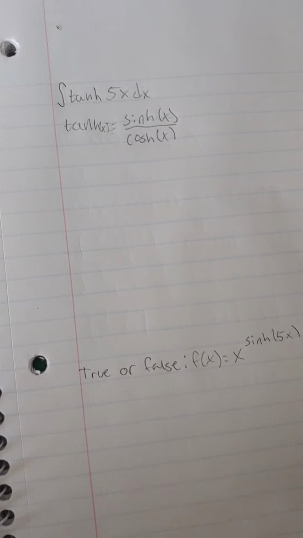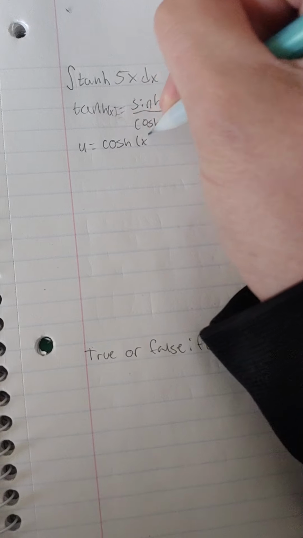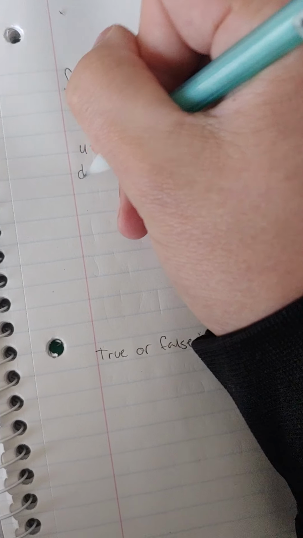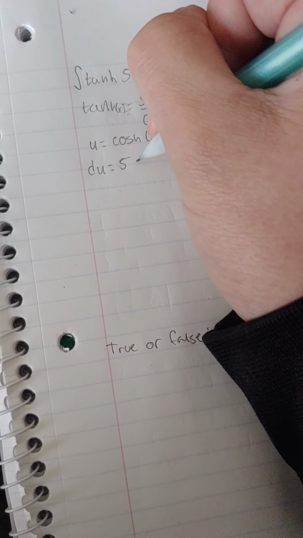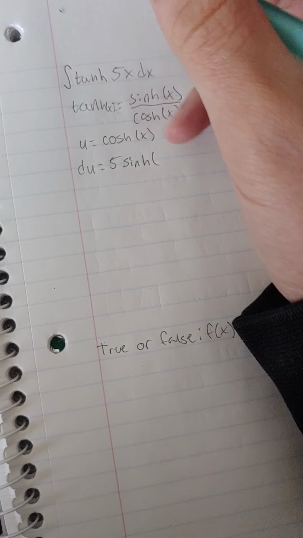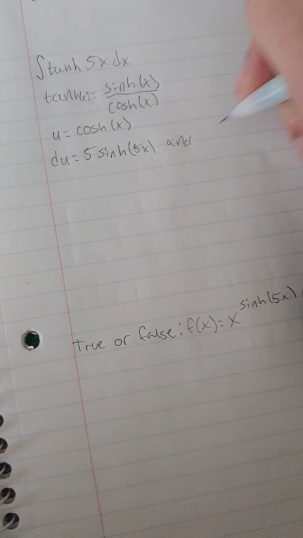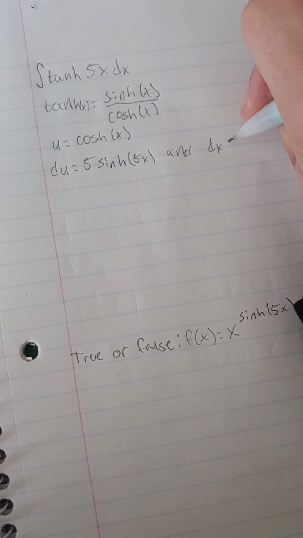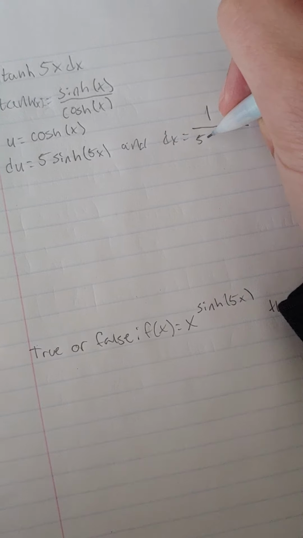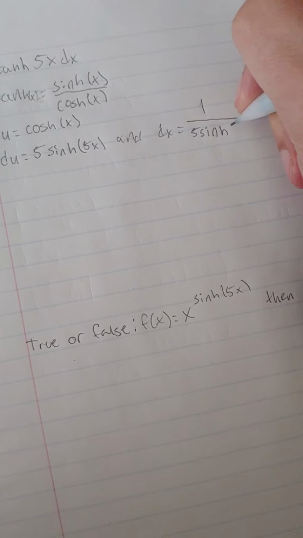So next we'll start a u sub where u is equal to hyperbolic cosine of x, where du is equal to 5 times hyperbolic sine of 5x, and dx is equal to 1 over 5 times hyperbolic sine of x.